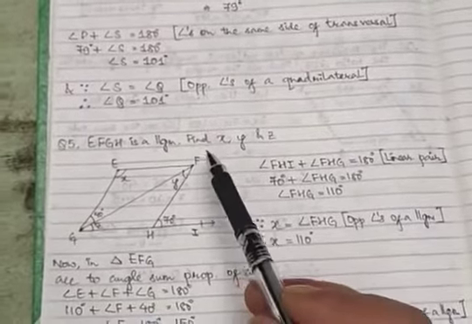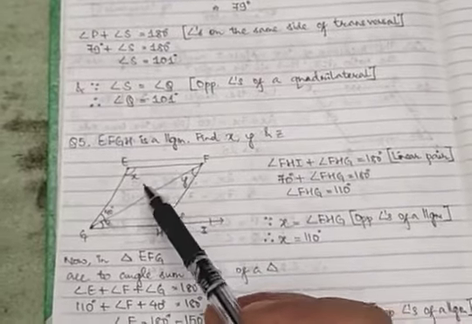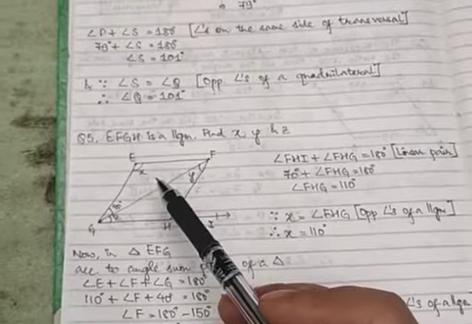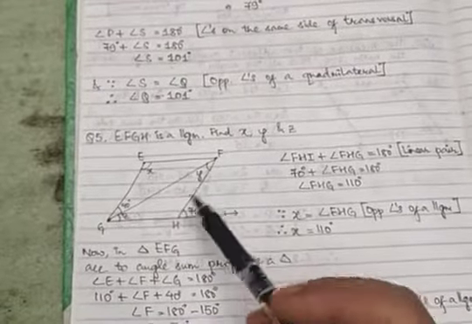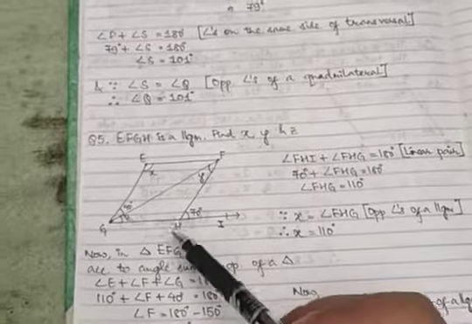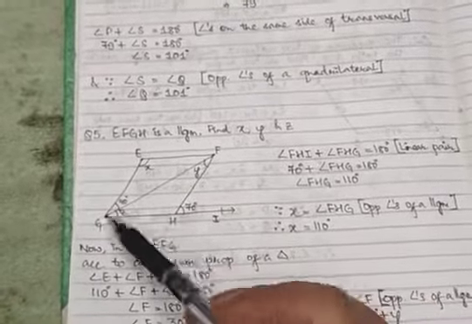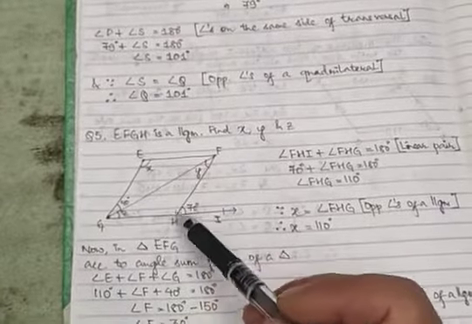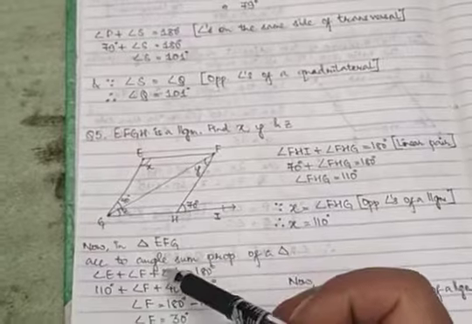Okay, so in this one, find x, y and z. We were given the figure like this, so we need to find x, y and z. Now about x, if I take EFGH is a parallelogram, now what do I know? That opposite angles will be equal. Now x is opposite to this angle, but the value of this angle is not given, isn't it?